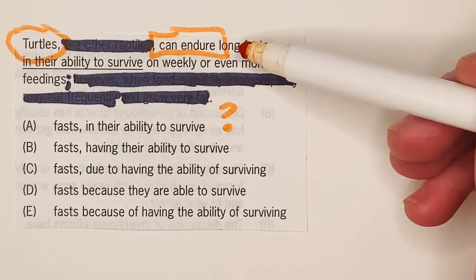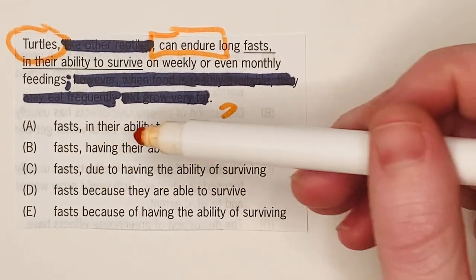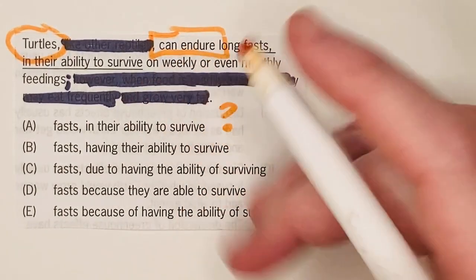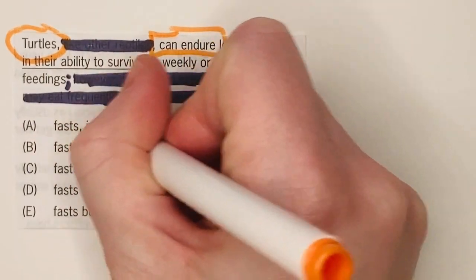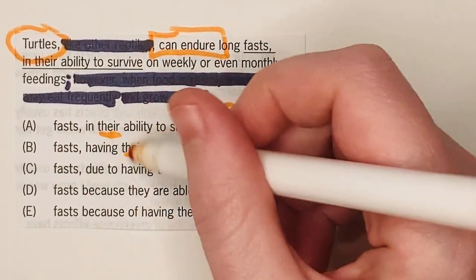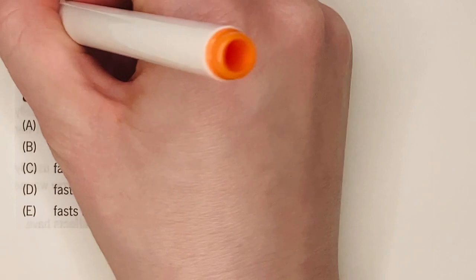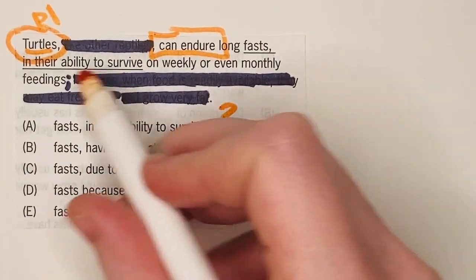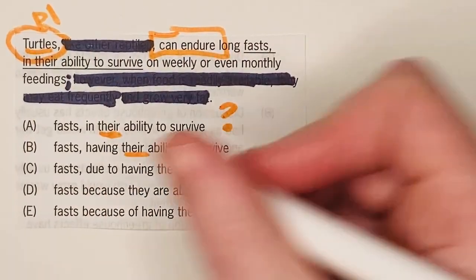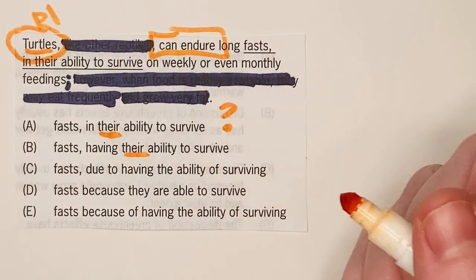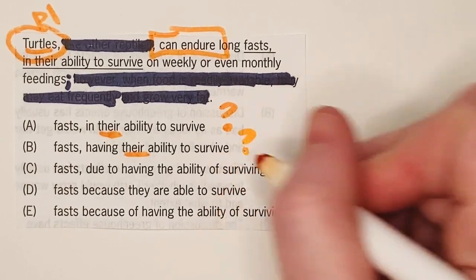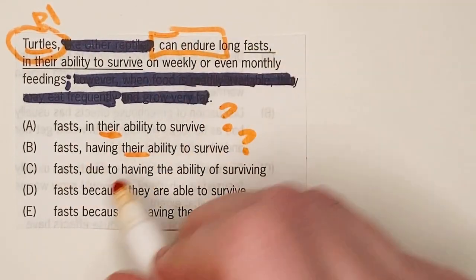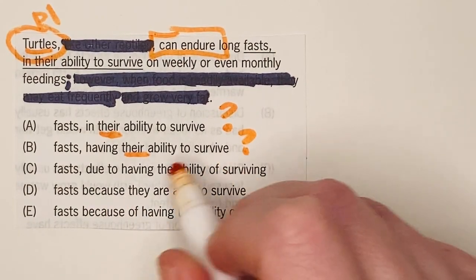Turtles can endure long fasts, having their ability to survive on weekly or even monthly feedings, right? Again, like A, we've got the pronoun there: having their ability, and turtles is plural. So you might be thinking, okay, this seems to have the correct antecedent and I understand what they're trying to say, so maybe this is correct. Let's keep going. Turtles can endure long fasts due to having the ability of surviving feedings.